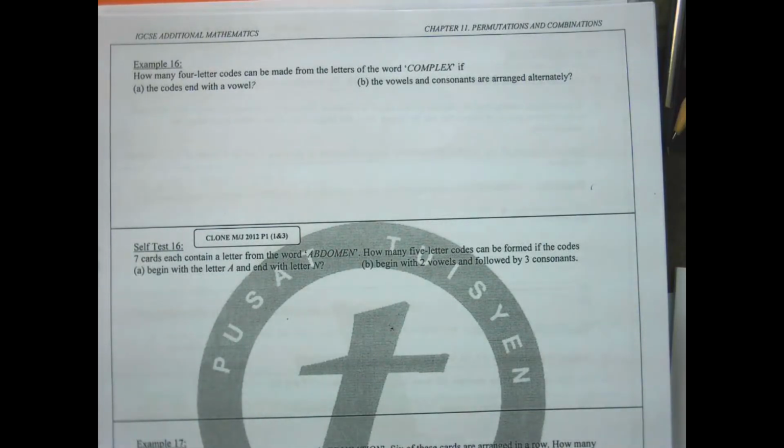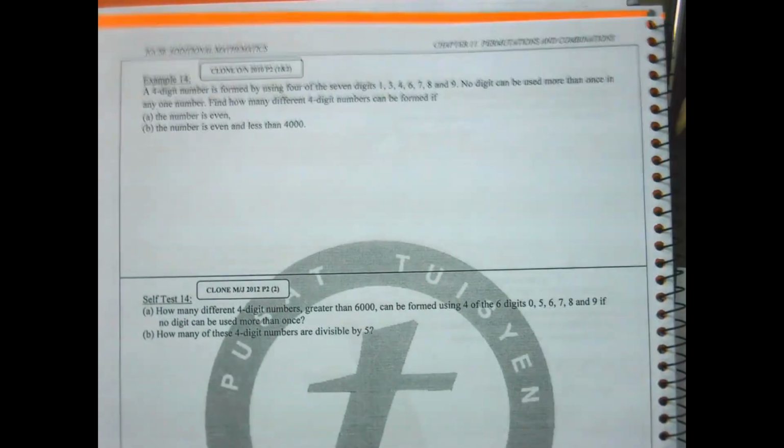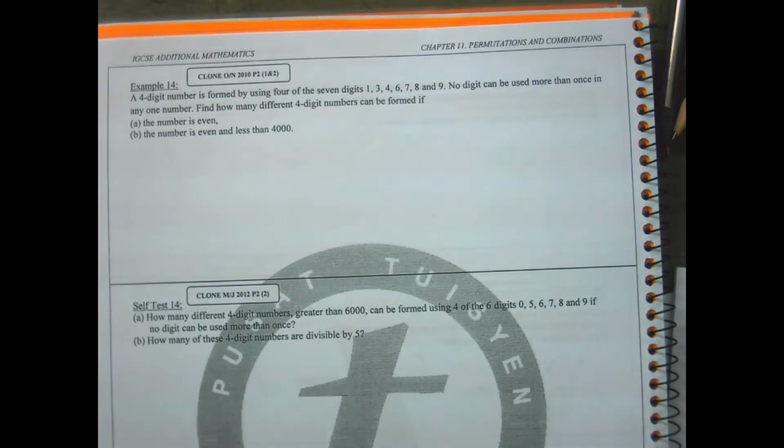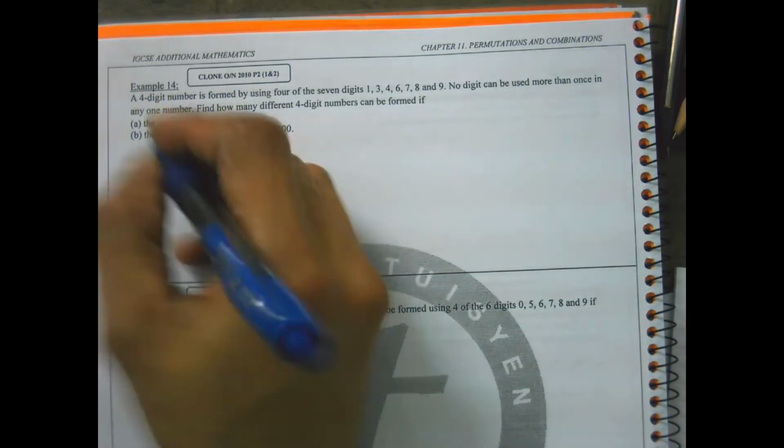Wait, number 14. Sorry, I am too fast and furious. Question 14. A 4-digit number is formed by using 4 of the 7 digits. No digit can be used more than once in any one number. How many 4-digit numbers can be formed if the number is even?